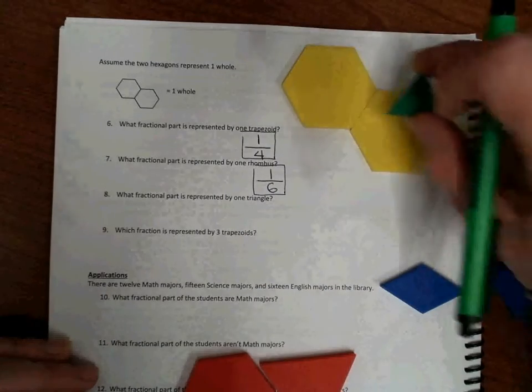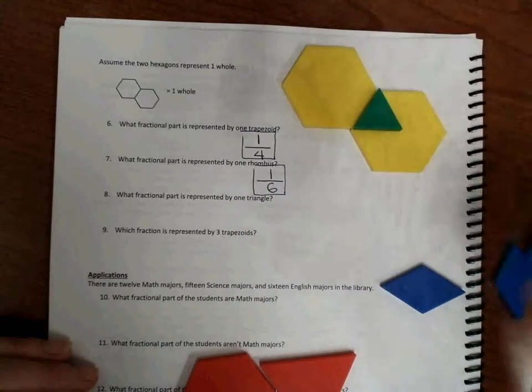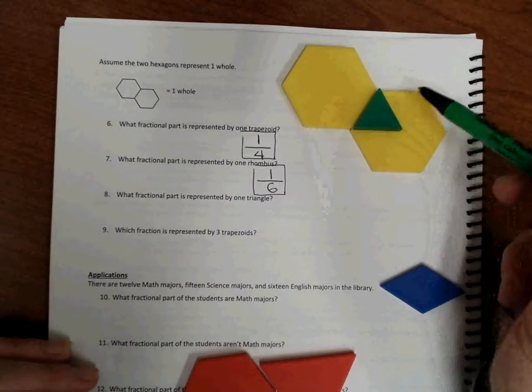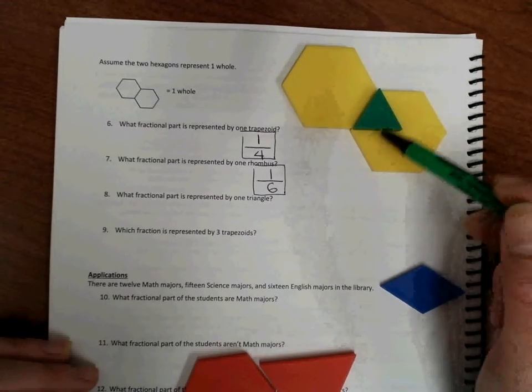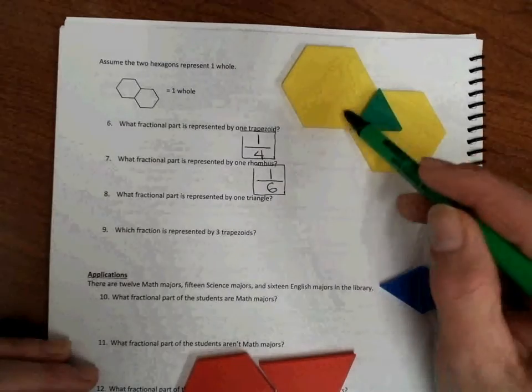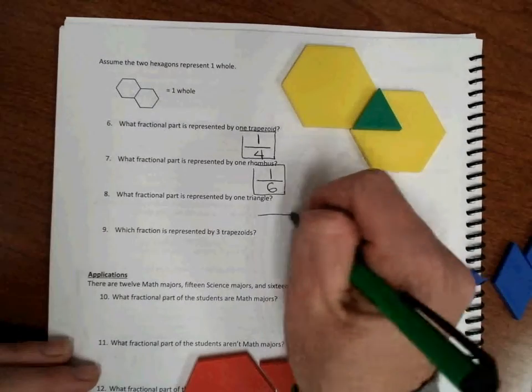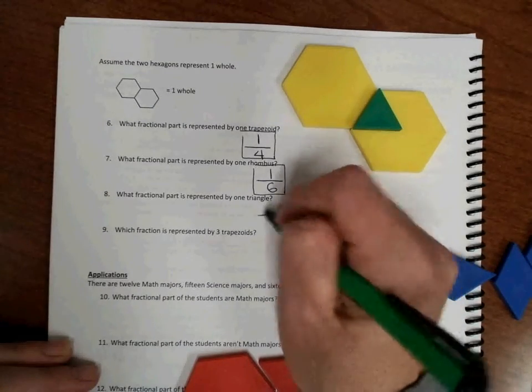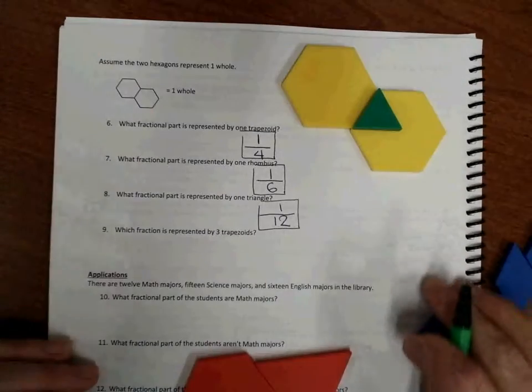One triangle, so counting them up, I'm not going to put them all here, but you remember there were 6 here, and then I'd have another 6 here, so 6 plus 6 would give me 12 total needed to cover it. So 1/12 would be one triangle.